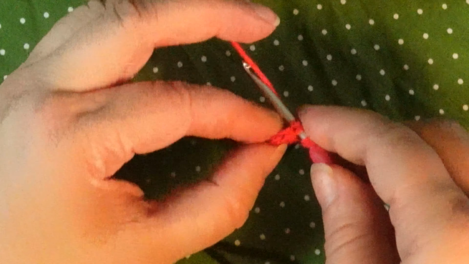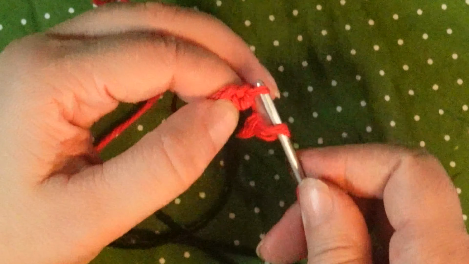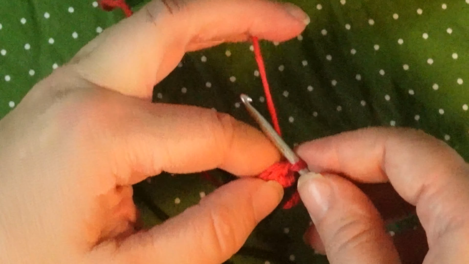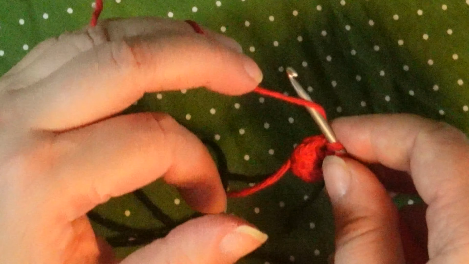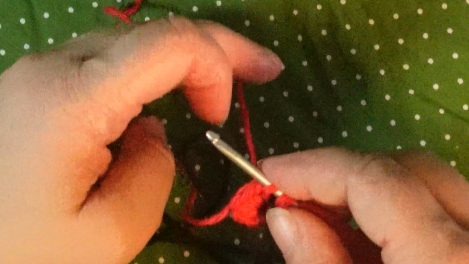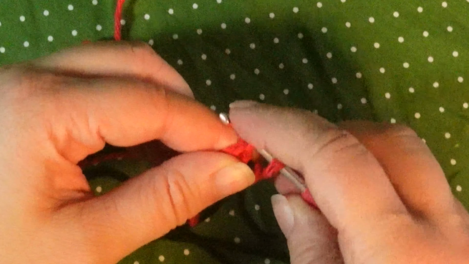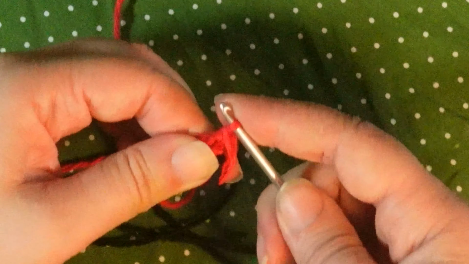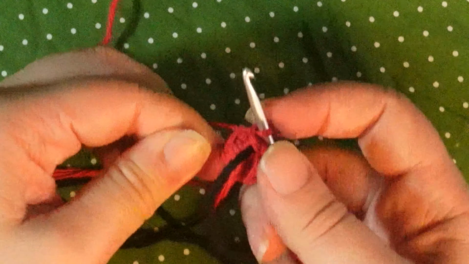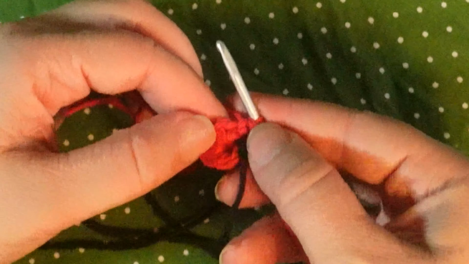We've got our V. We're going to yarn over, pull that through, and now we have 2 loops on our hook. Yarn over. So we're wrapping the yarn around the hook. When I say yarn over, I mean wrap the yarn around your hook. So you go from back to the front, and then you can twist it to keep the yarn in the hook, pull it through both loops, so we just have the one on the hook. Now we can go ahead and tighten this up a little bit more.